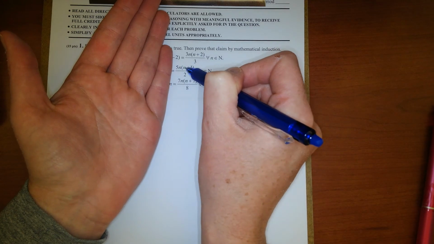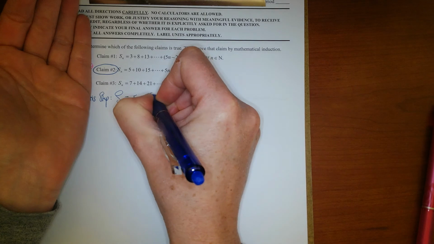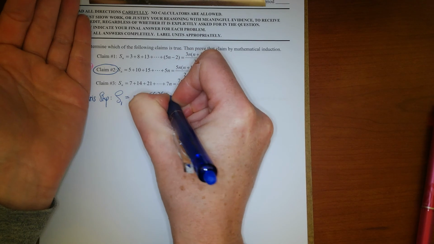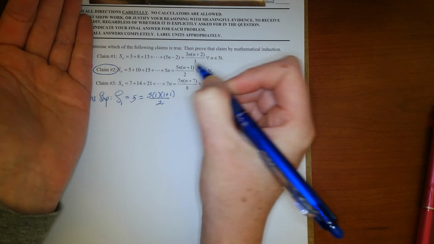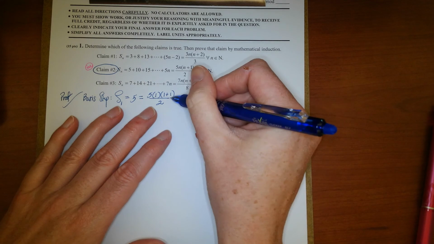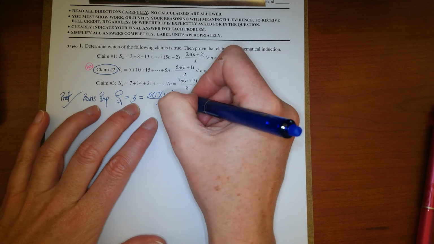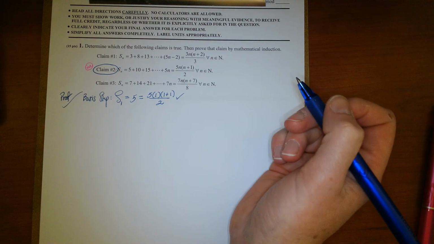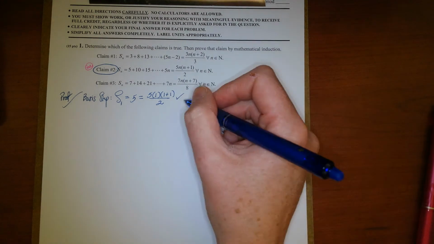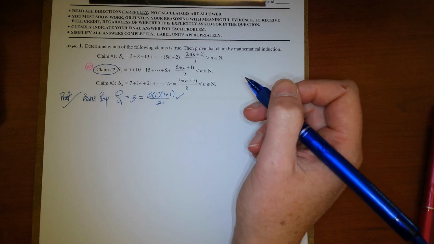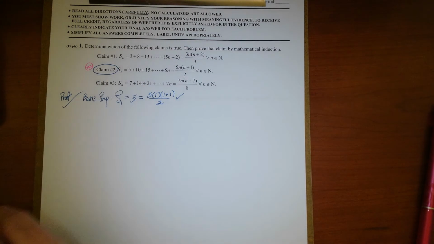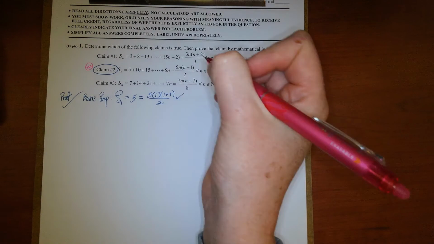So 5 times 1 times 1 plus 1 over 2. And then you just leave it to the reader to know that they could simplify that. 1 plus 1 is 2, the 2's cancel, 5 times 1 is 5. We usually don't really show the steps for simplifying that. We just think it out in our heads that it would work. Okay, so 1 point for the basis step.